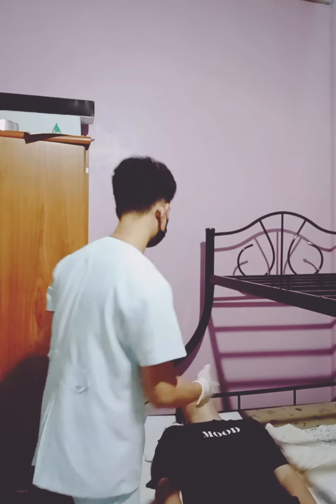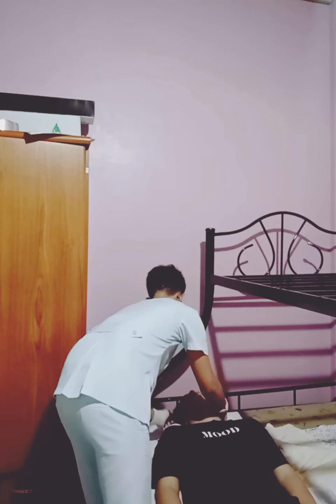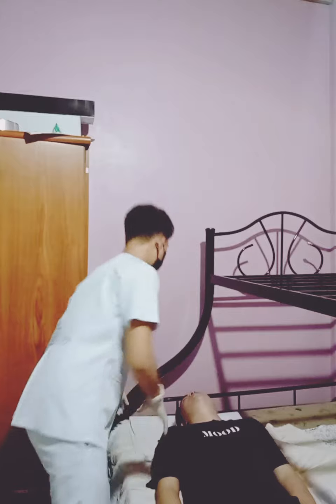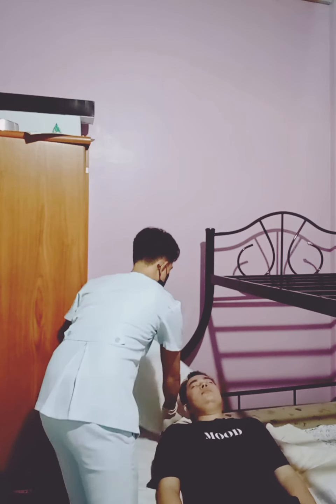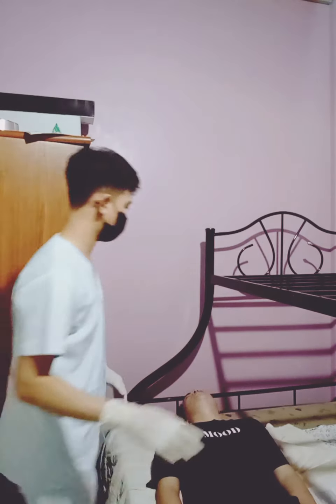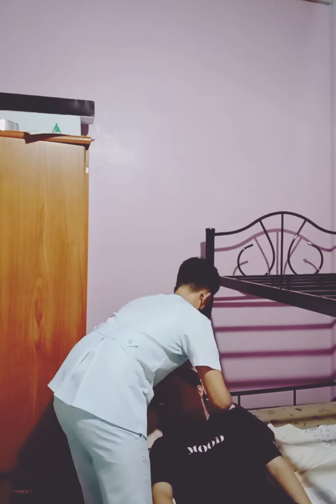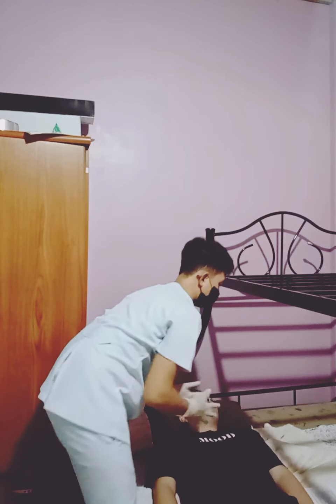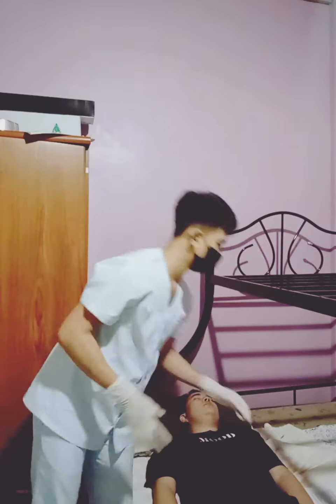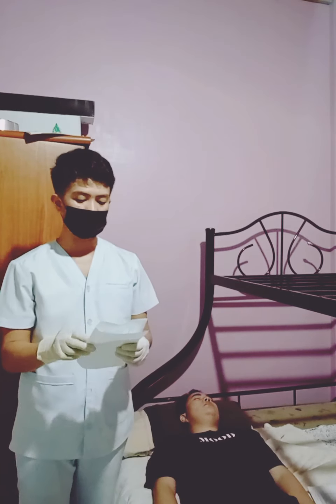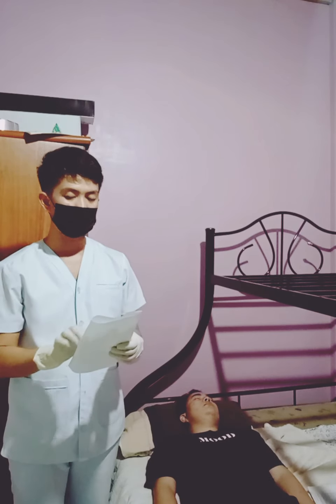And lastly, comb the client. And remove the waterproof sheet. And place the client in a comfortable position. And after that, we are going to document the procedure. So Mr. Baroma, 25 years old, done with his bed shampoo.